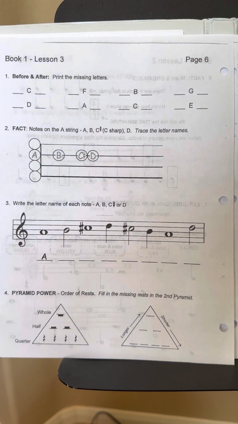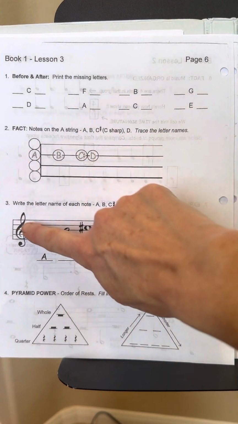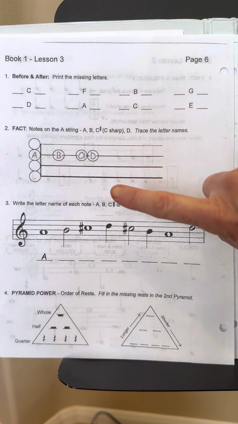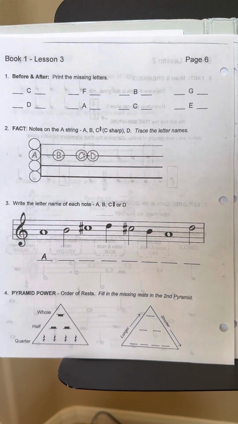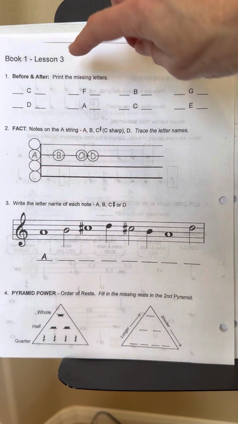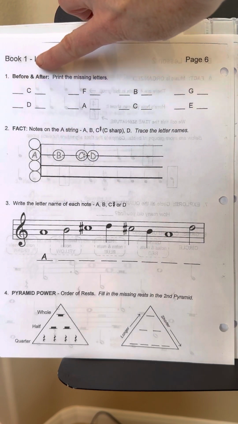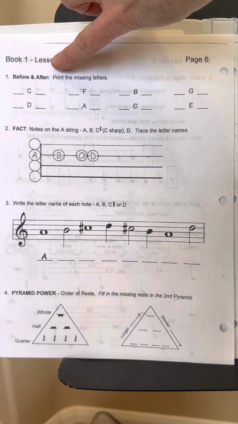We are doing lesson 3 today for violin and cello. The two lessons are exactly the same except for this little section right here. So I'm going to cover both violin and cello parts. Hang in with me for both instruments. Violin and cellos have the exact same assignment here, before and after.